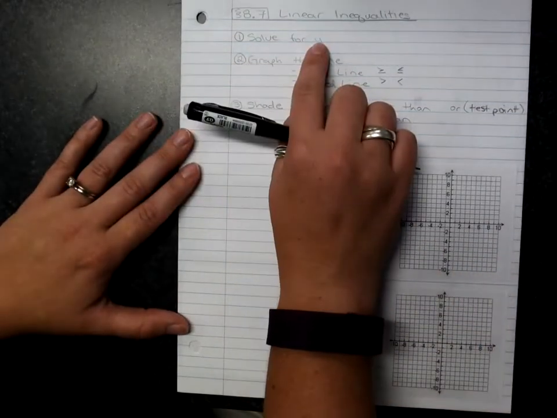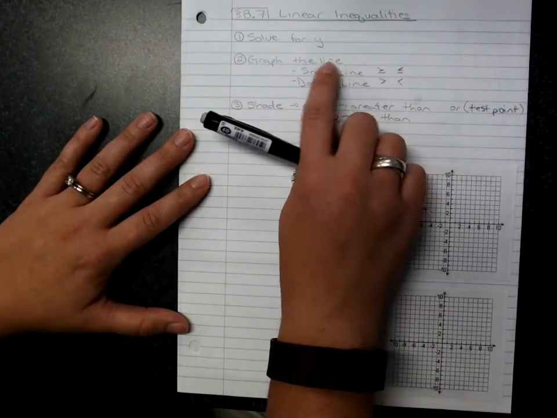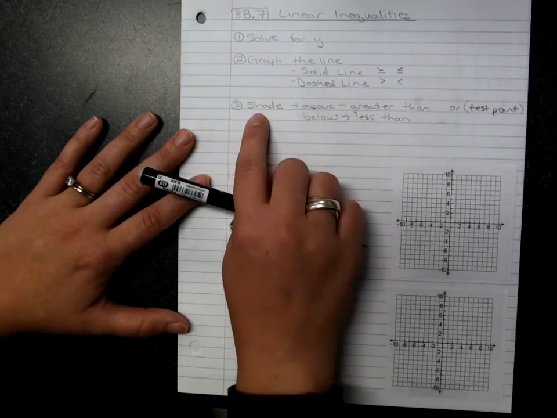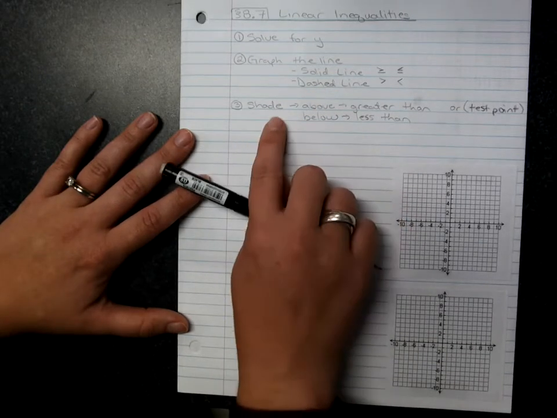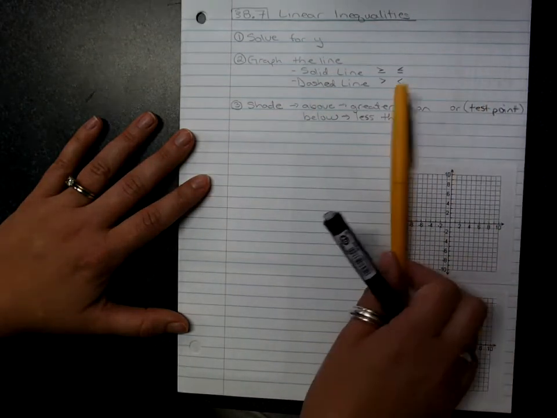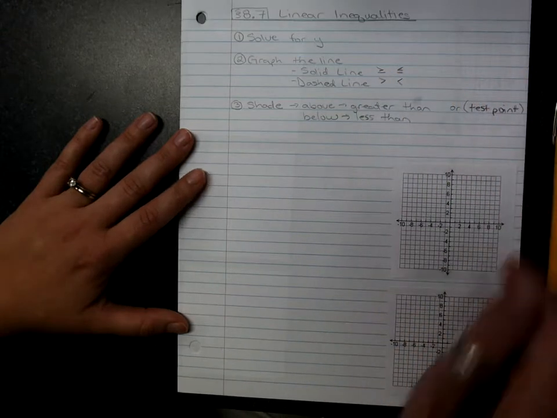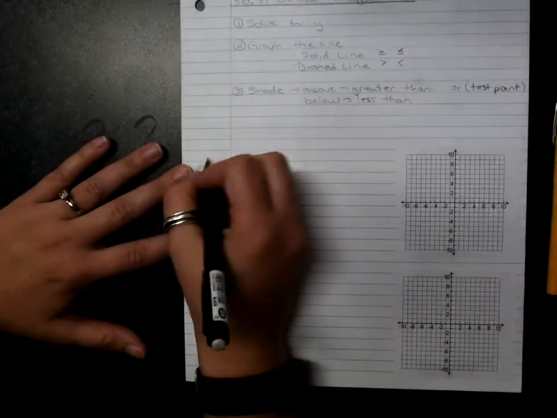So we solve for y. We graph the line, either solid or dashed line. Then we shade either above or below. And we're going to use our colored pencil to shade. Again, you'll just have to pretend like this is a colored pencil. Alright, so let's see how this works.